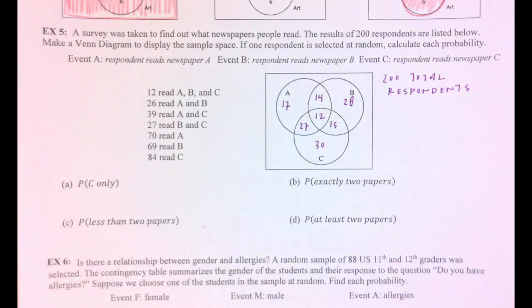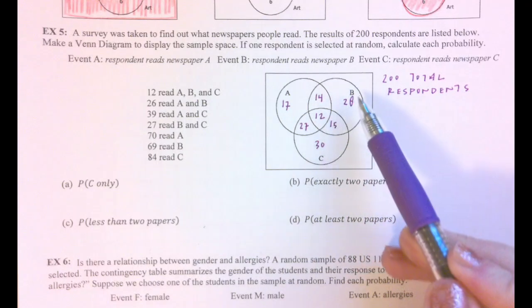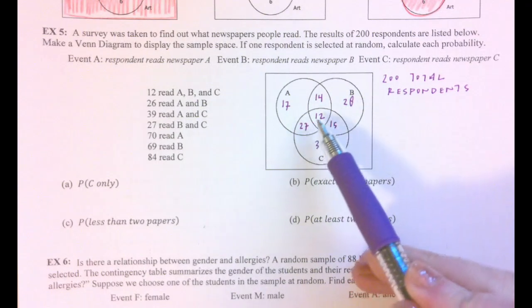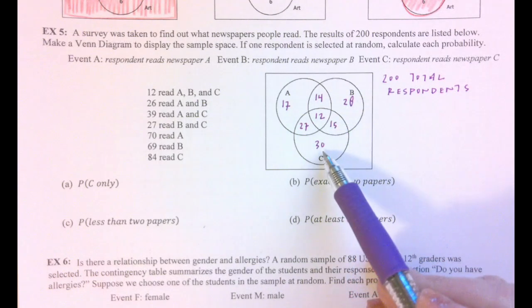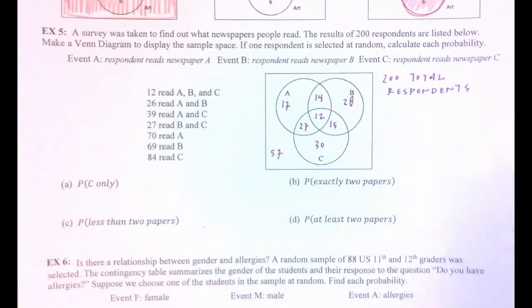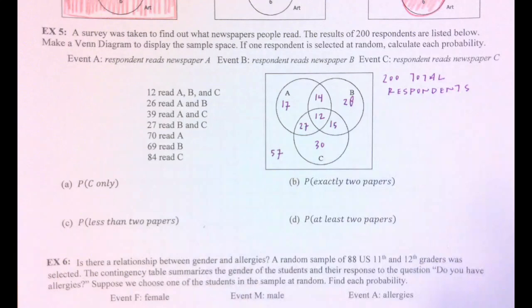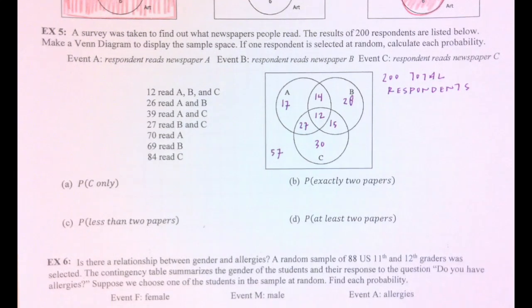Now there's got to be people who don't read any of these newspapers. So if I take my 200 and I subtract the 17, 14, 28, 27, 12, 15, and 30, I'm left with everyone else. This 57, they don't read any of these newspapers, not A, B, or C. All right, so now we answer the questions.